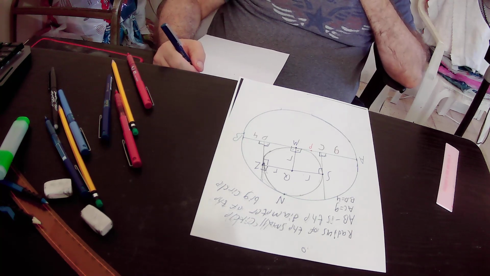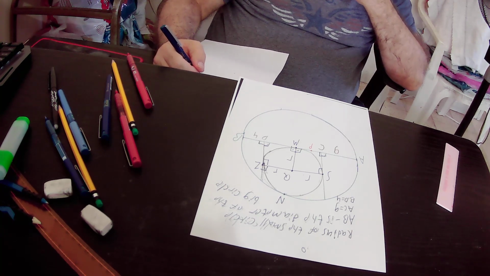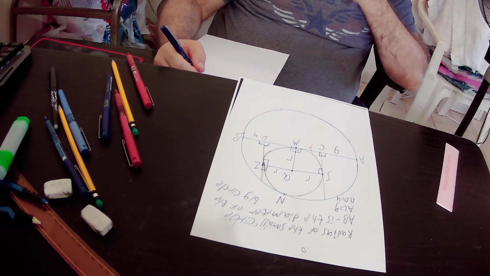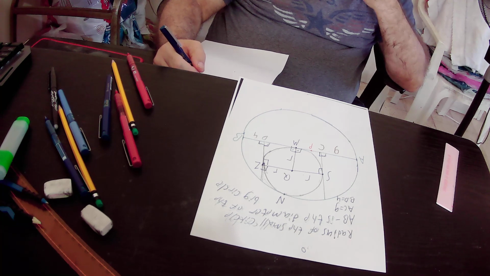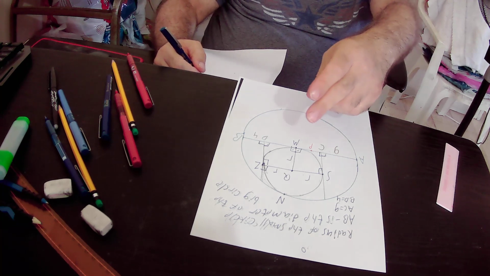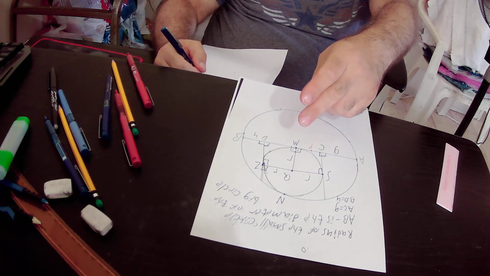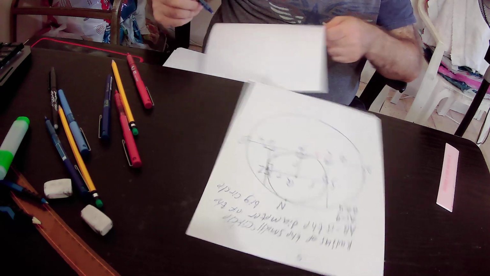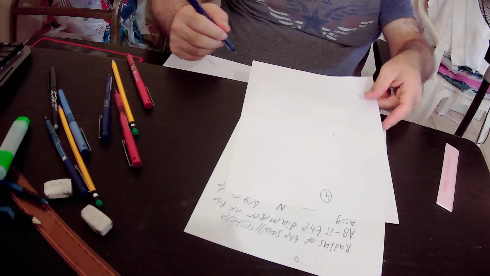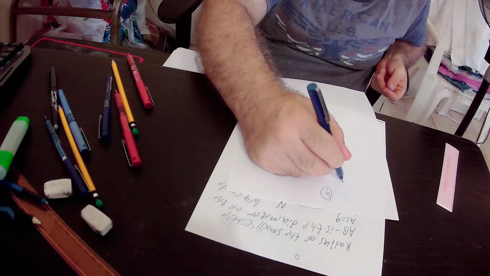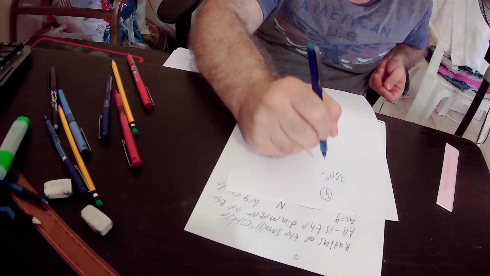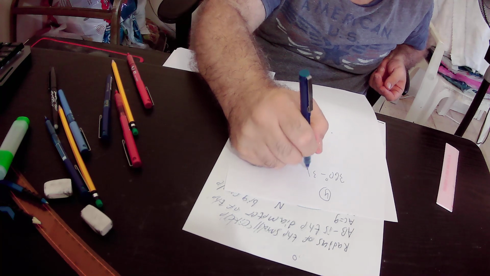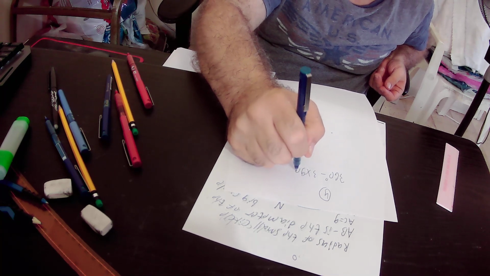And the fourth angle must complete the sum of the four angles to 360 degrees. So the fourth angle must be equal to 360 degrees minus 3 times 90 degrees.